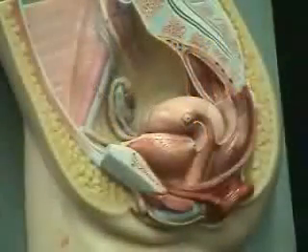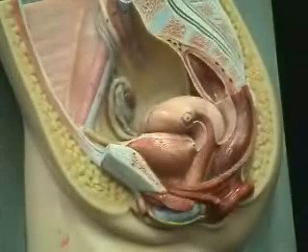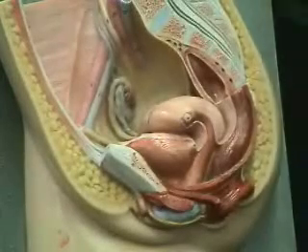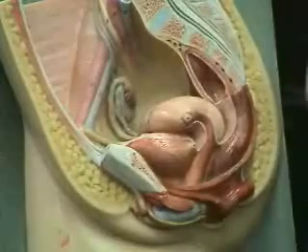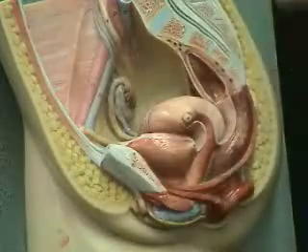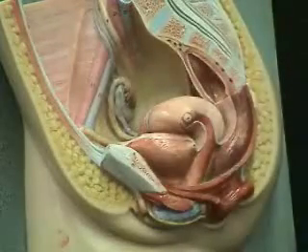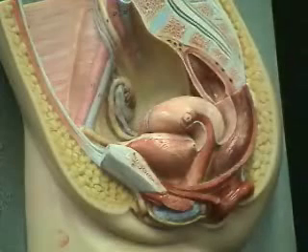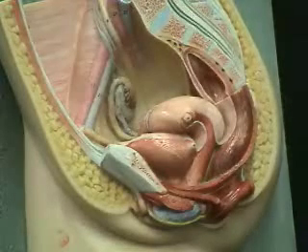In this video, I want to discuss the structures of the female reproductive system. Here we're going to start out with a three-dimensional model, and then we'll mid-sagittally section this model in just a second. First, I want to get the relationship of the different structures in the female pelvis.